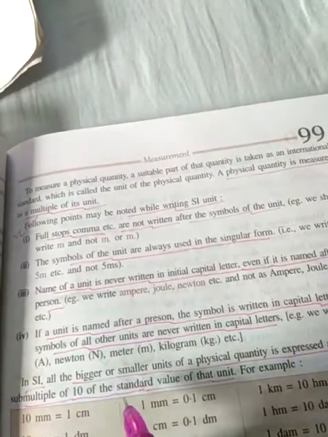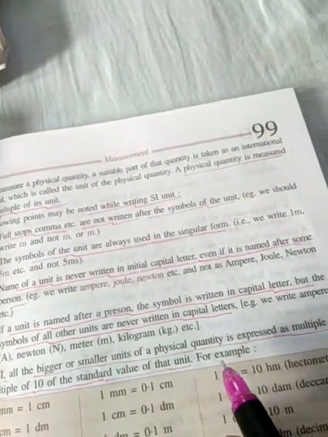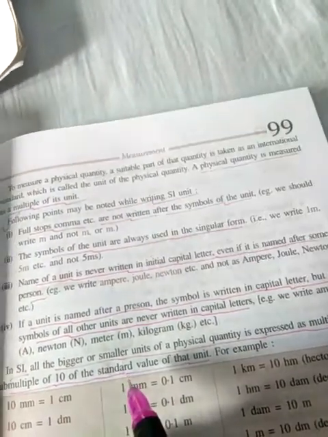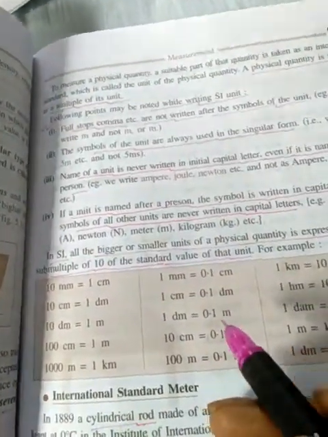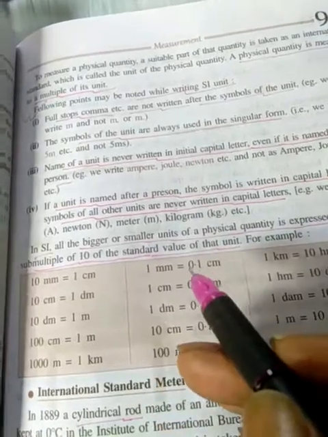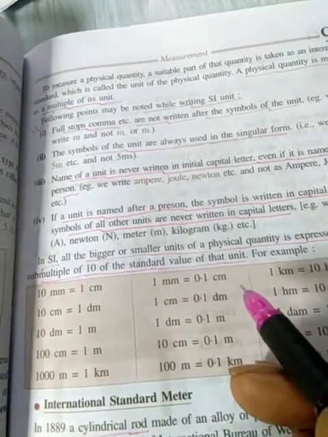In SI, all the bigger or smaller units of a physical quantity are expressed as multiples or submultiples of 10 of the standard. What are the examples? This is mainly the conversion of meter or centimeter into millimeter.